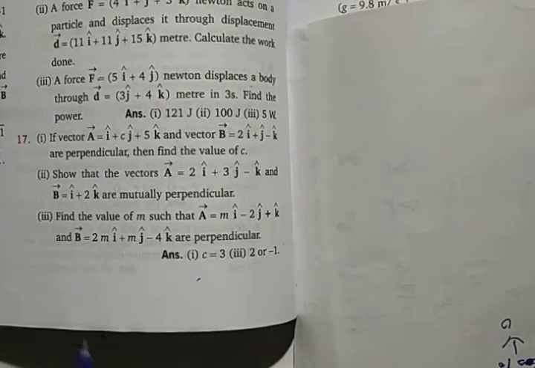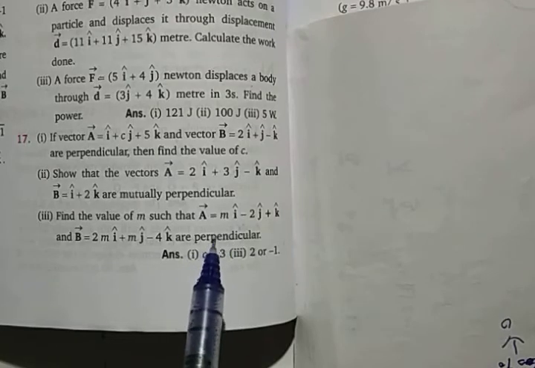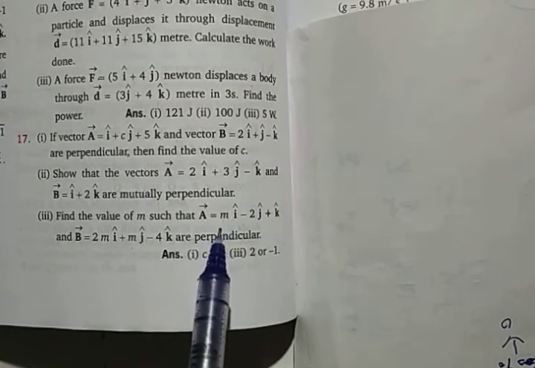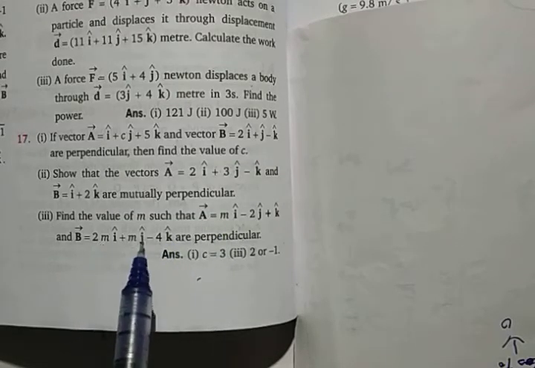In the same way, the third part you can do it yourself. A vector is there, B vector is there. You need to find out A dot B. It is already perpendicular. You need to find out the value of M. M is there in 3 places, and there is also B. There are 2 places where M is given here.